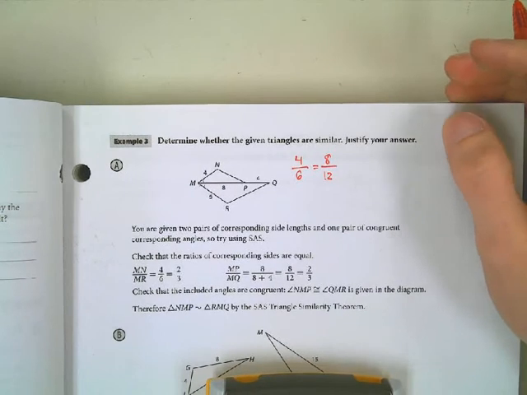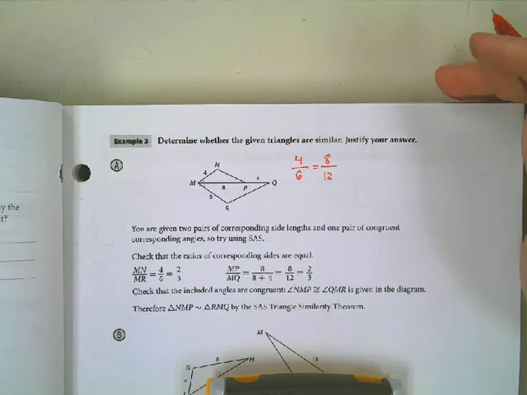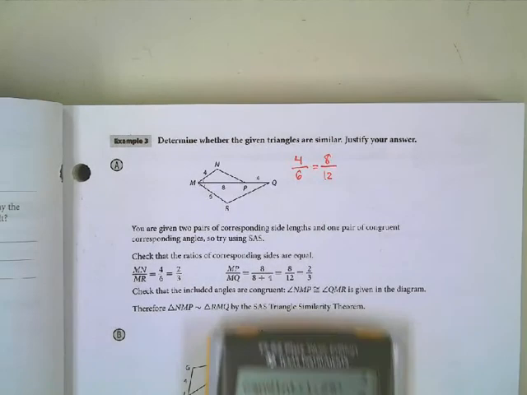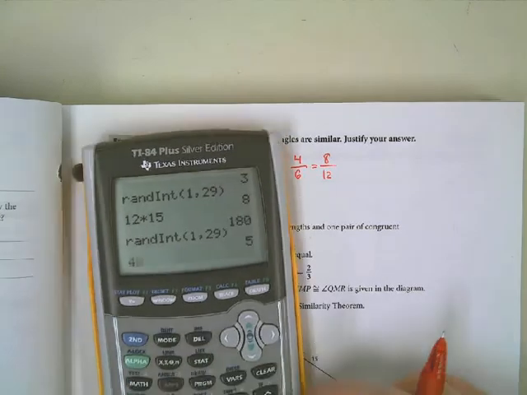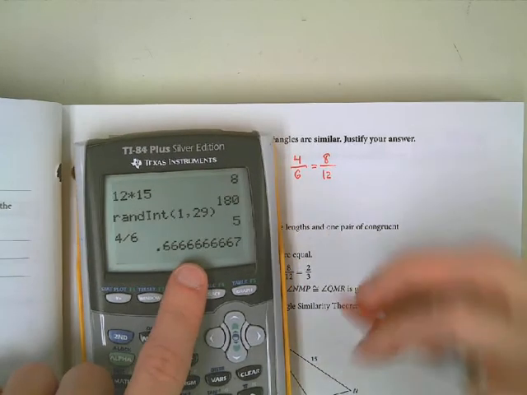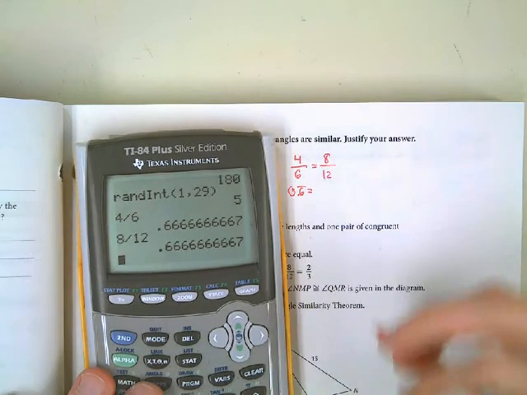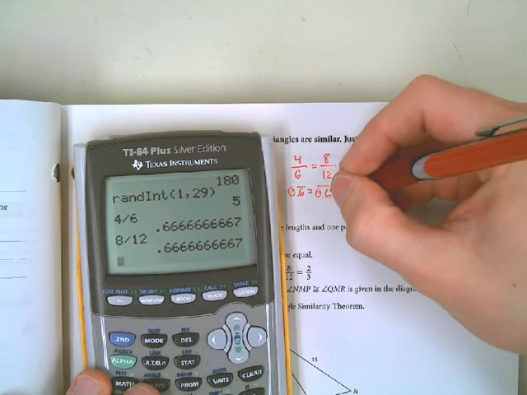MQ, right. What's the length of MQ? What's the length here from M to Q? Yeah, 12. Good job. 8 plus 4. Exactly right. Beautiful. All right, and then let's check to see if these 2 are equal. We can simplify them, or we can just do the division. Let's just do that. I like this way.